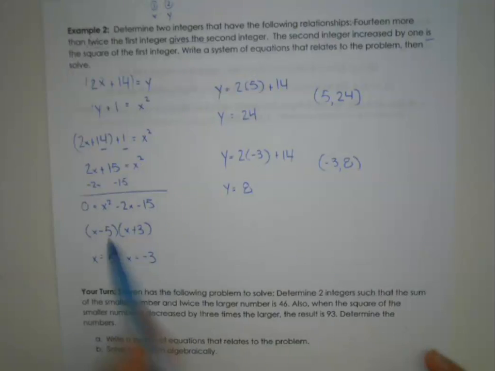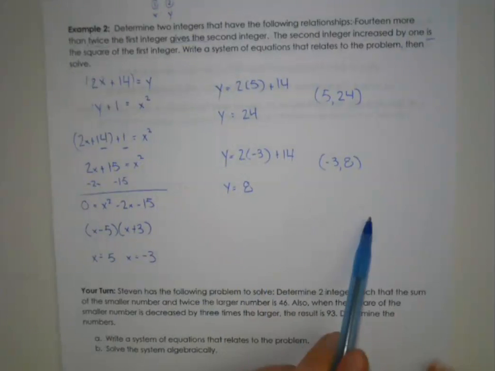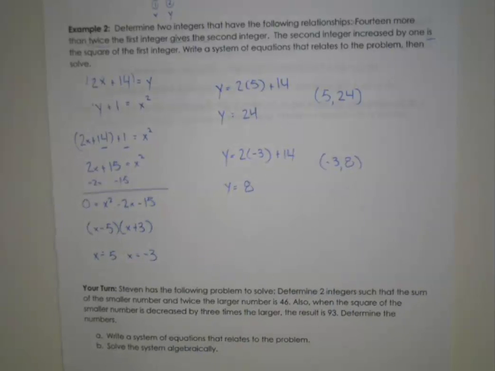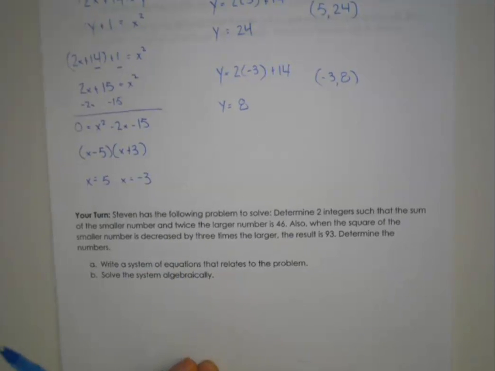If you were doing this on a test, just make sure you have a nice written answer saying two integers with this stated relationship are 5 and 24, and negative 3 and 8. Okay, so you can try a similar type of question here. Again, maybe just pause the video, give it a try, and then you can check the solution on the filled in notes on the website.